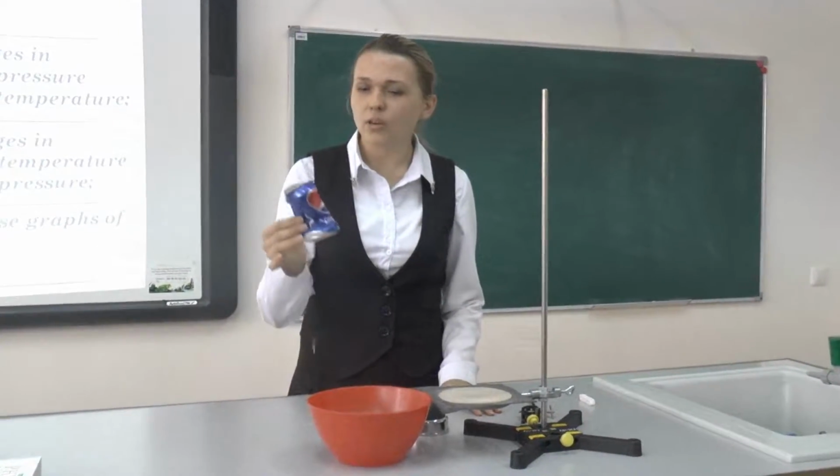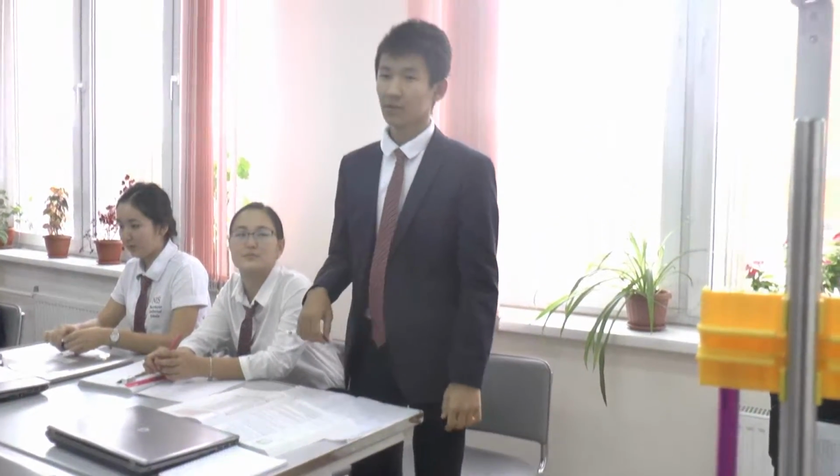And how do you think, why does it happen? I think when we put the can inside the water, the air cools, the gas cools, and that's why the gas shrinks, and this shrinking made the can change its shape.